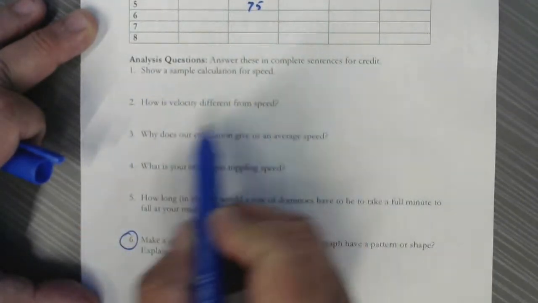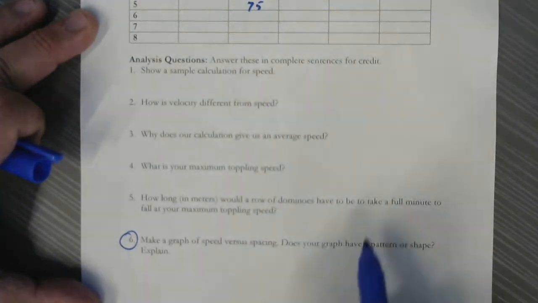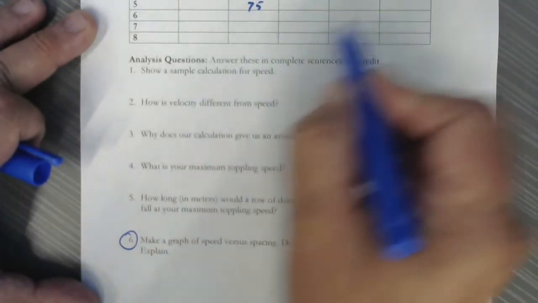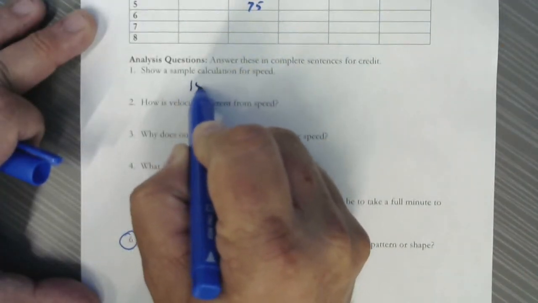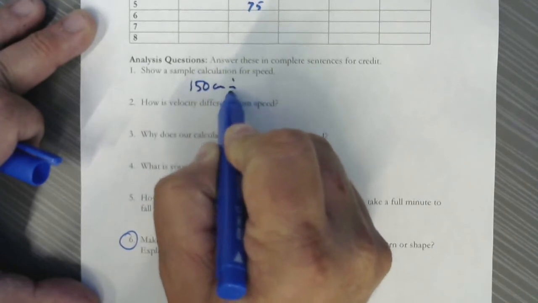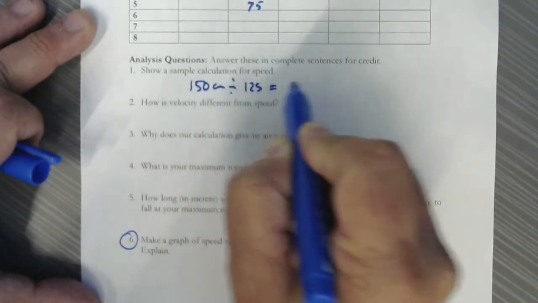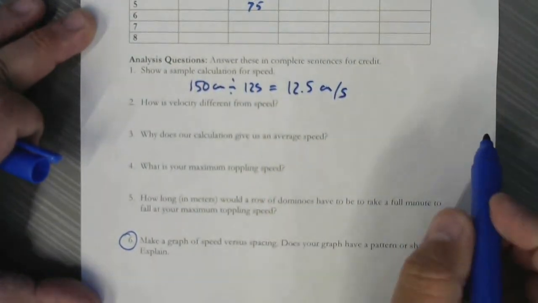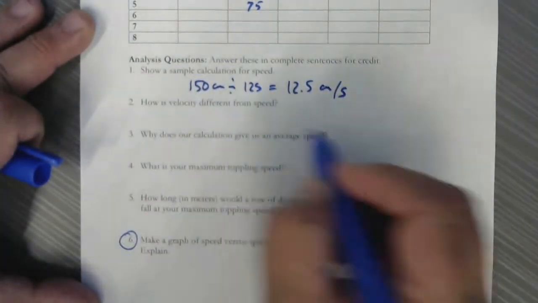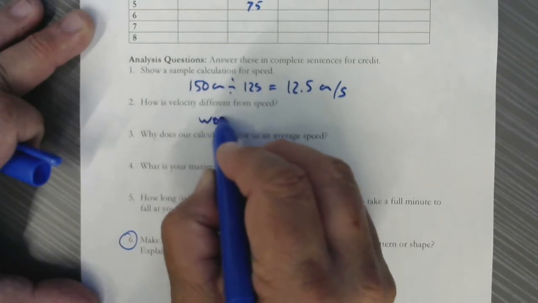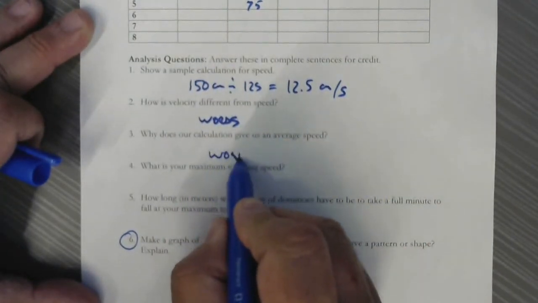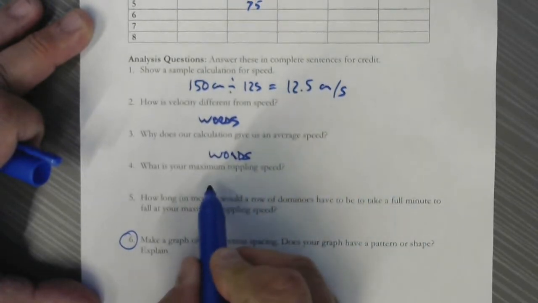Now go ahead and answer them on this piece of paper, but these will need to be transferred into your lab report when you do that. So show a sample calculation for speed. All right, so that was 150 centimeters divided by 12 seconds equals 12.5 centimeters per second. How is velocity different from speed? You might write some words. Why does our calculation give us average speed? You'll write some words.